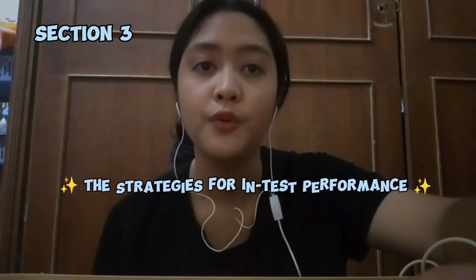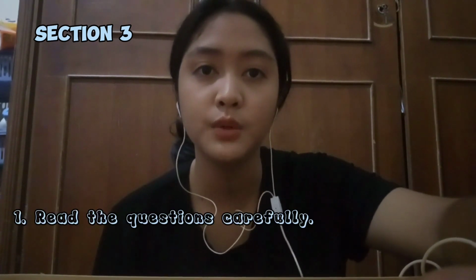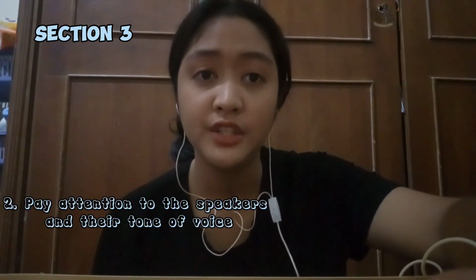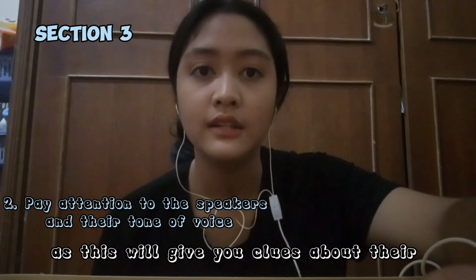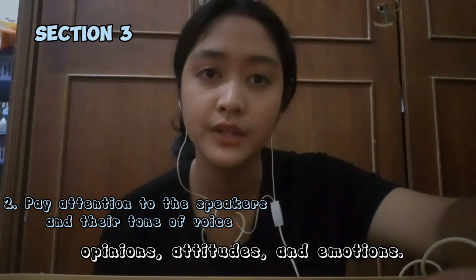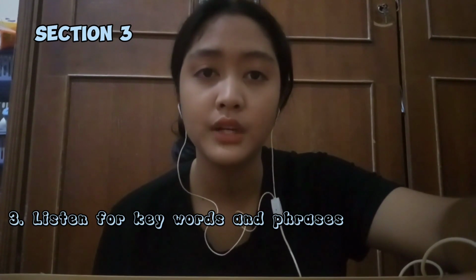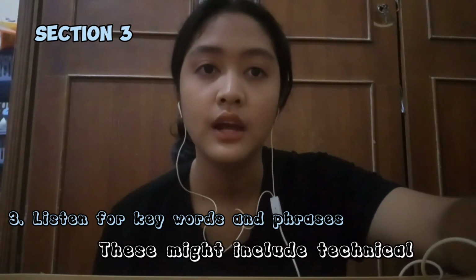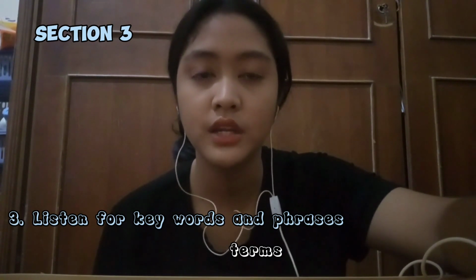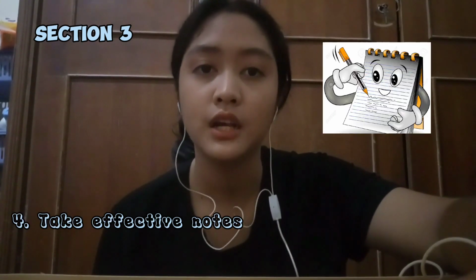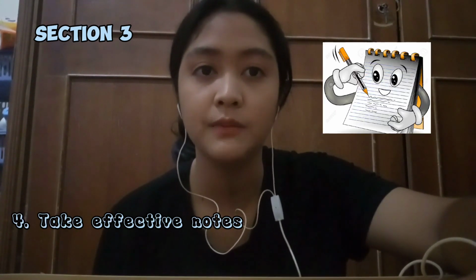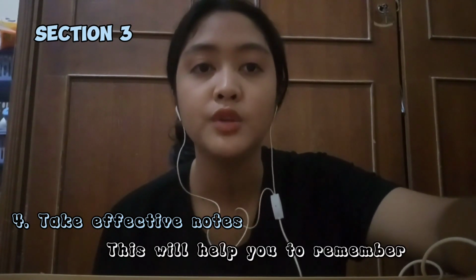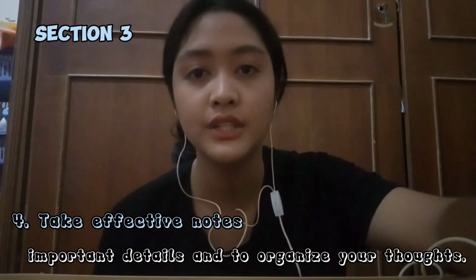The strategies for in-test performance are: the first one, read the questions carefully. The second one is pay attention to the speakers and their tone of voice, as this will give you clues about their opinions, attitudes, and emotions. The third one is listen for keywords and phrases, because these might be related to the question, and this might include technical terms, dates, names, or numbers. And the last one is take effective notes by using abbreviations, symbols, or diagrams. This will help you to remember important details and to organize your thoughts.